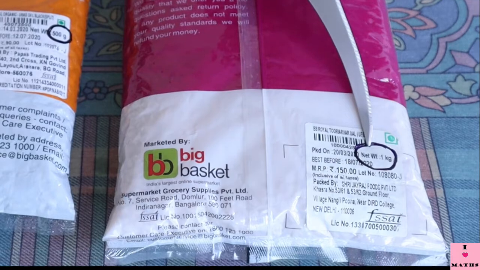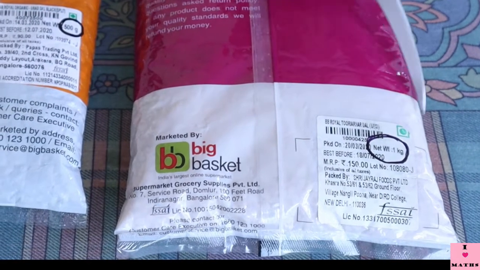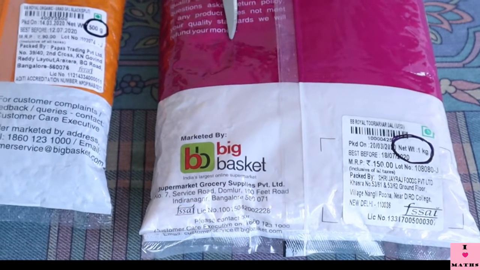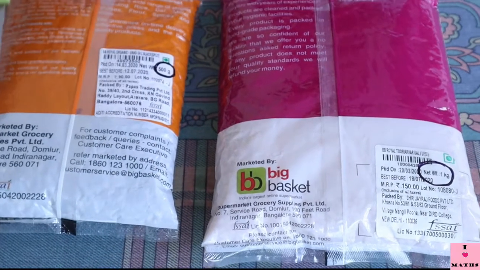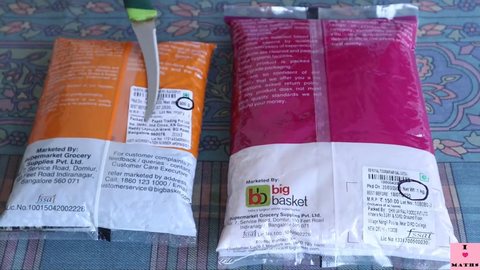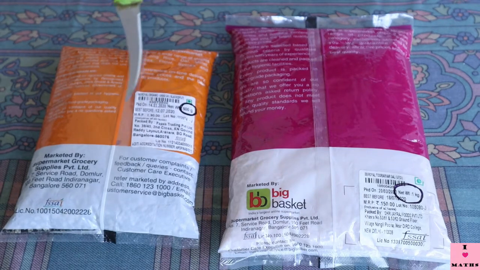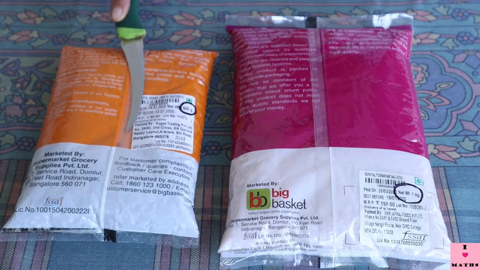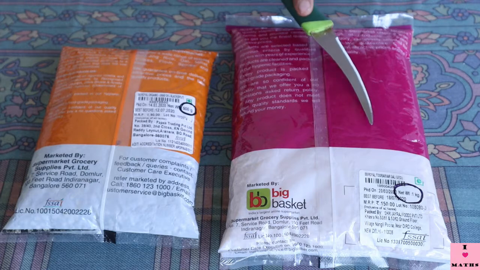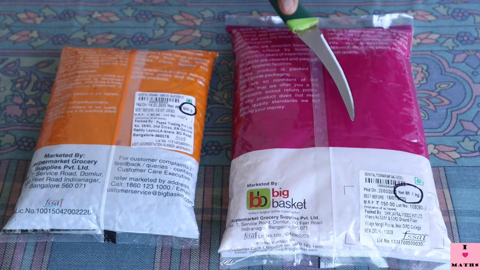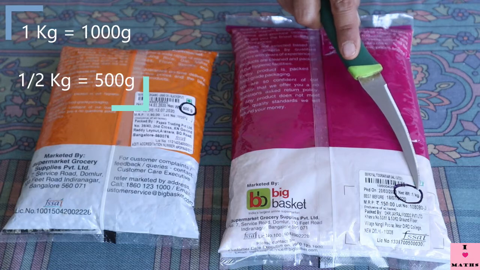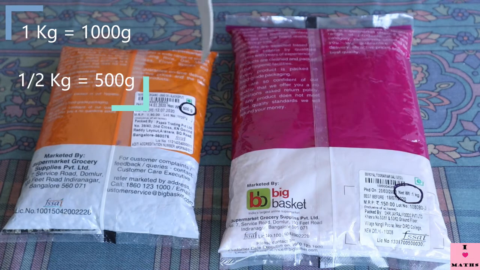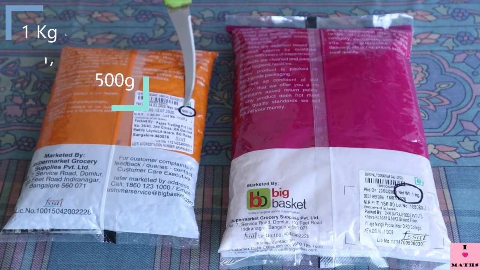1 kilogram dal. You can see the packet, how big it is and how thick it is. 500 grams dal. Now this packet is smaller in size and thinner in size. So in this 1/2 kilogram of dal has come. In this 1 kilogram of dal is there. So 1 kilogram, that means 1000 grams, and 1/2 kilogram means 500 grams.